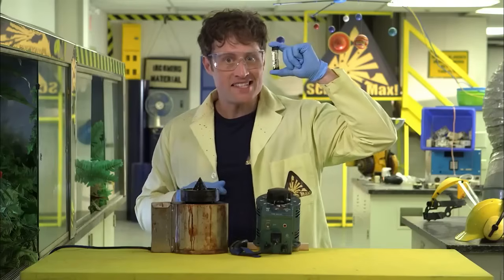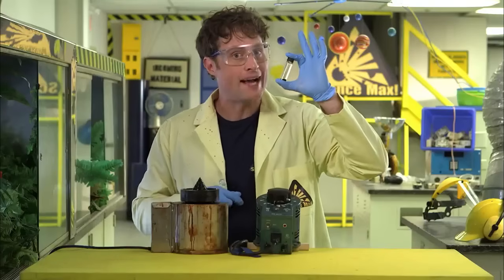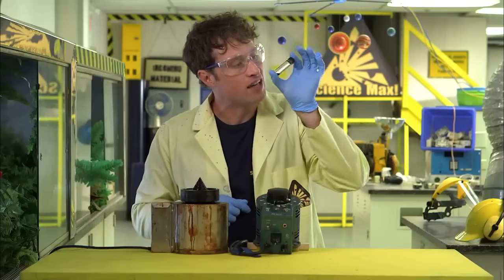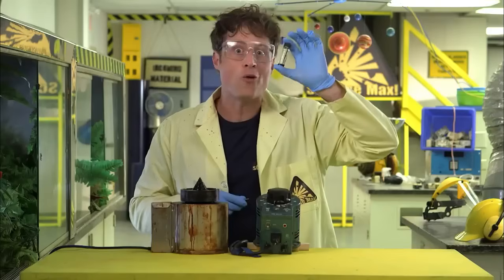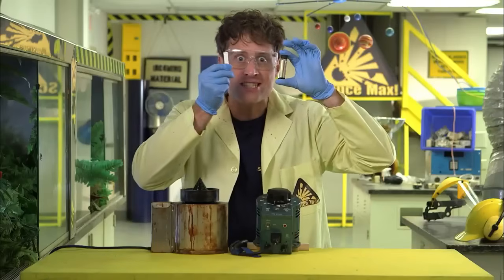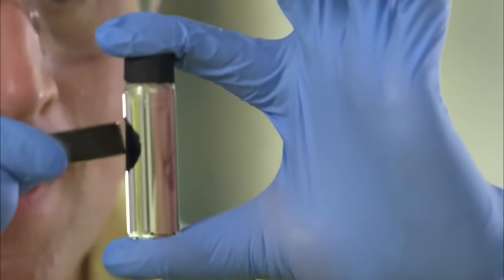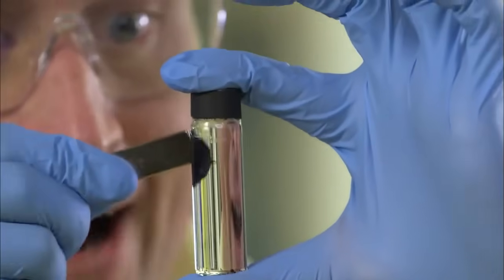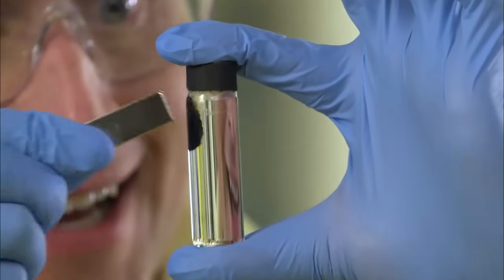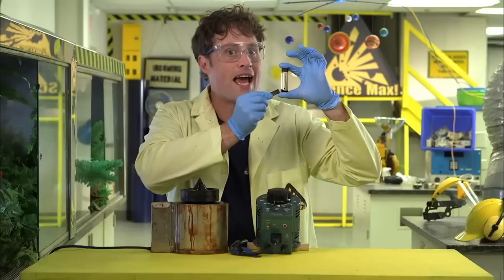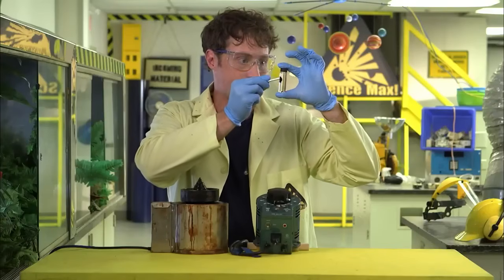Science. This is ferrofluid. It is ferromagnetic, which means it's attracted to magnets. And I know what you're thinking. You're thinking, it's not that interesting. Well, watch as I put it next to this magnet. Very interesting. And because it's a liquid, it behaves in very interesting ways.